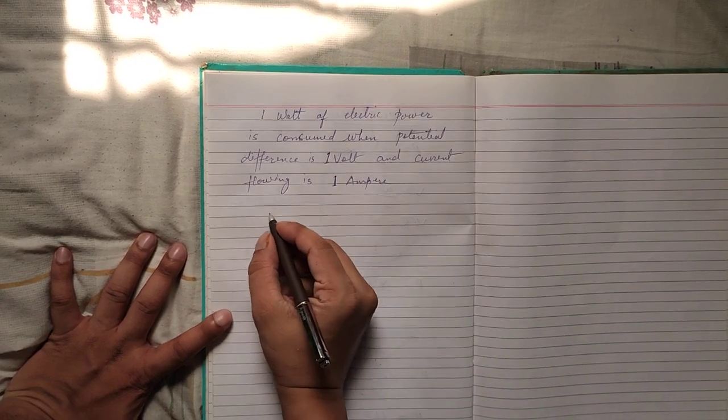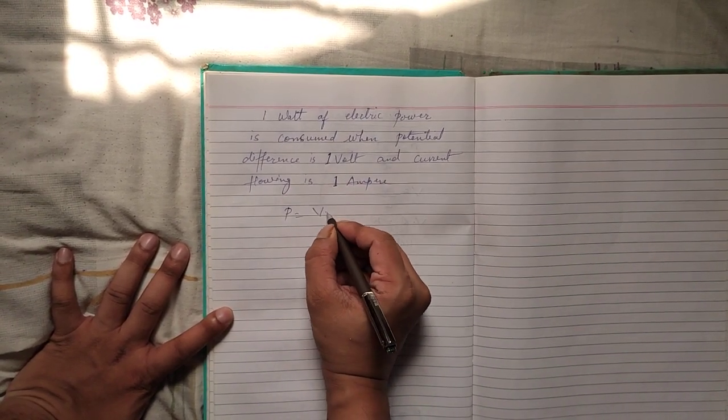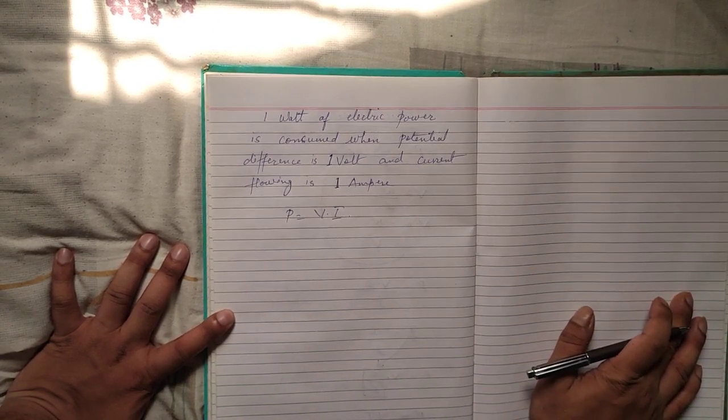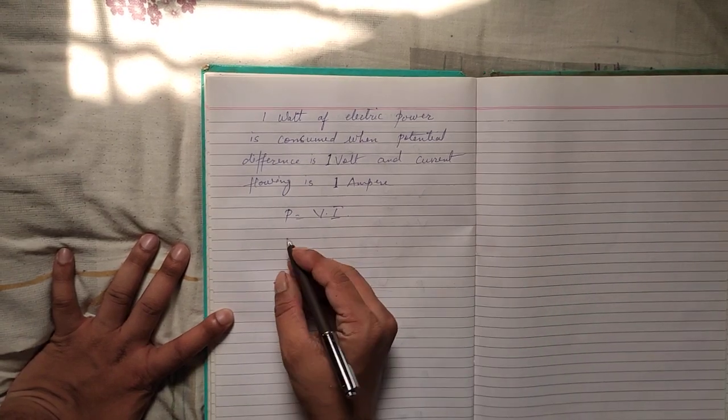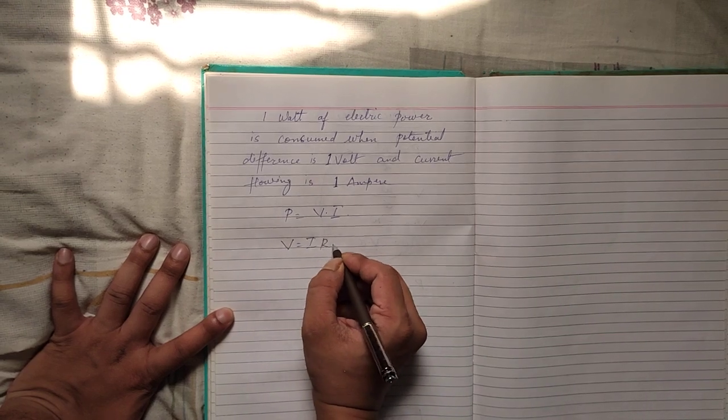Now students, this formula of electric power, that is P is equal to VI, can be modified according to our needs of solving problems using the circuit. We know Ohm's law, V is equal to IR.